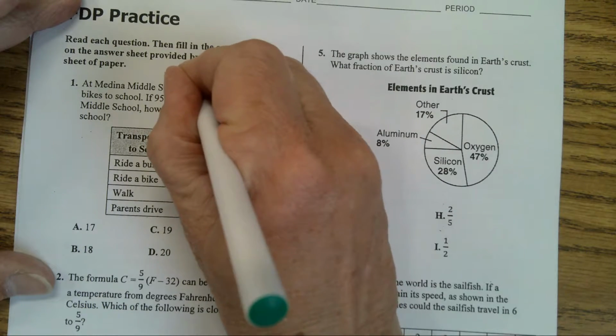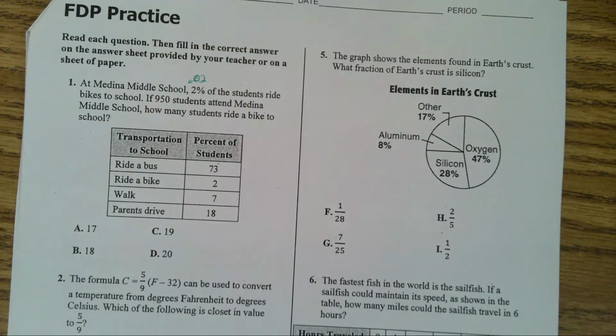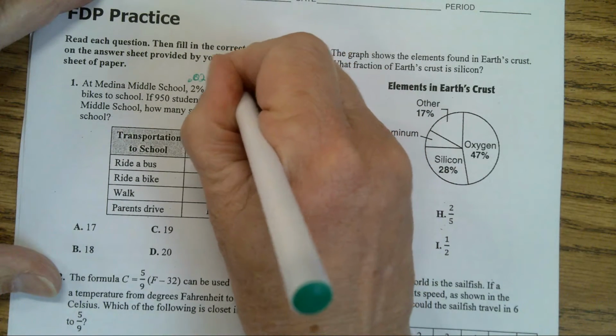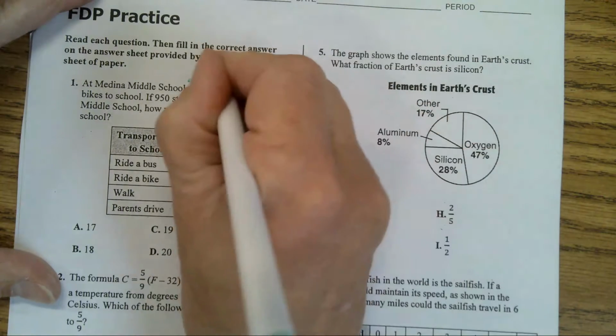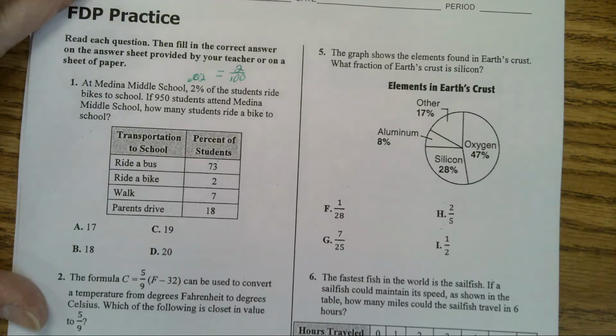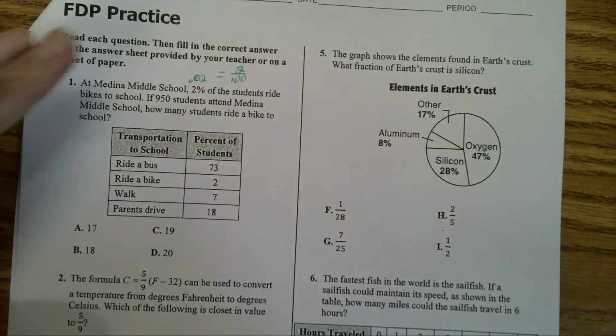2% is 2 hundredths. Now, if you are having a problem remembering how to change a percent to a decimal, just change it to a fraction. 2 hundredths is the same thing as the decimal 0.02. Got it? So if you forget, just write it as a fraction, and then you can do it. Got it, kids? Great. So now you're just going to multiply.